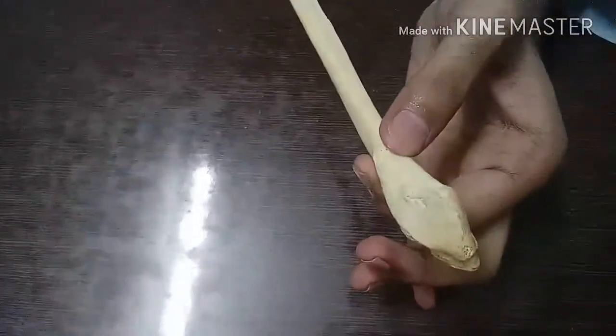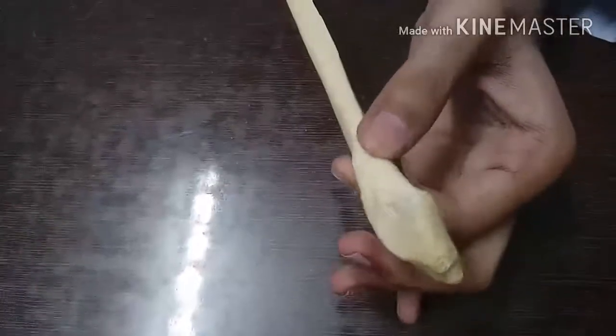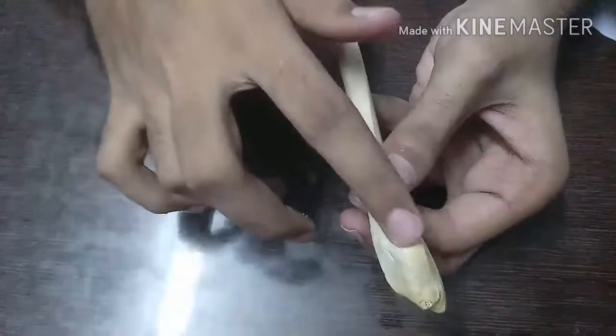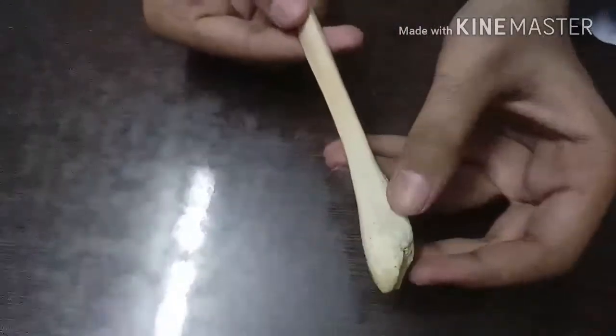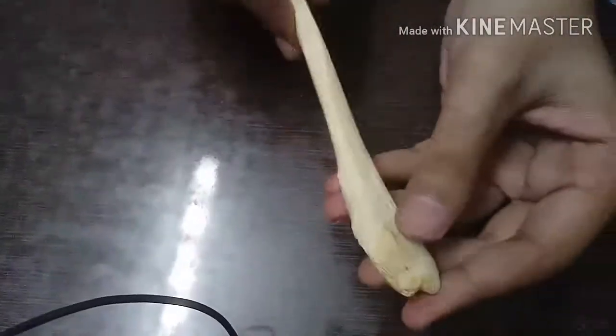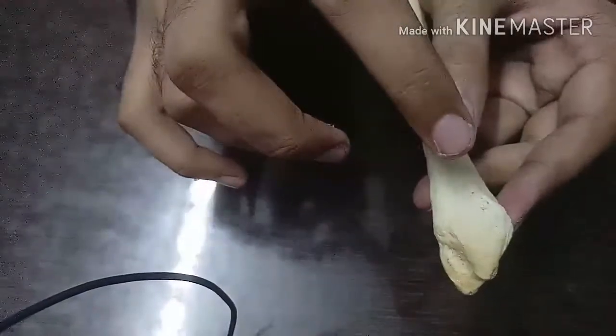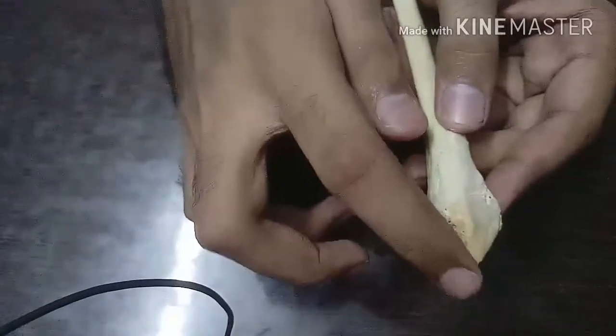The lower end, as we know, presents four surfaces. This is the anterior surface, which is visible. It is rough and rounded. The posterior surface is marked by a groove. The lateral surface, this one, is subcutaneous and can be felt in your leg. It is present just beneath the skin. And the medial surface bears a triangular facet, this facet for articulation with the talus, and a malleolar fossa which is present posteriorly.